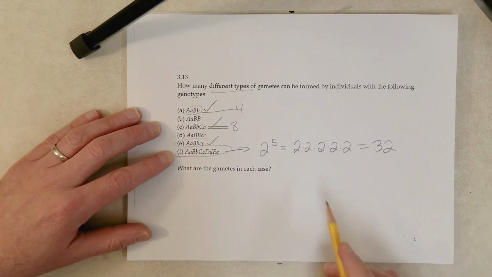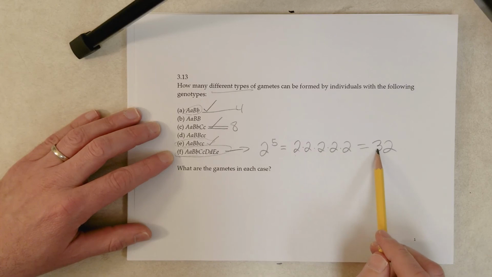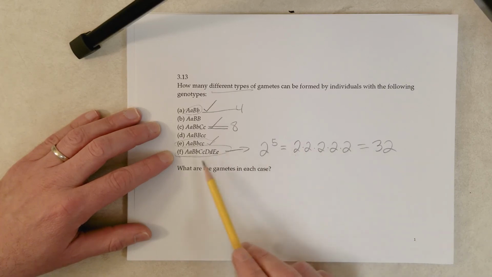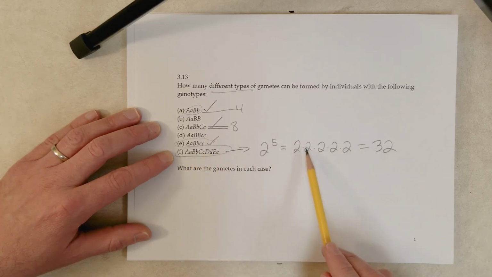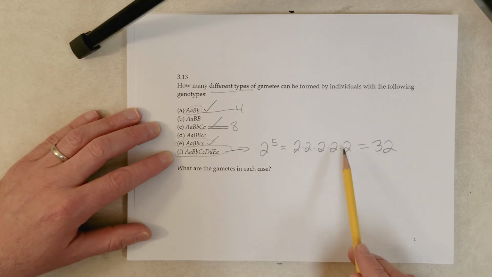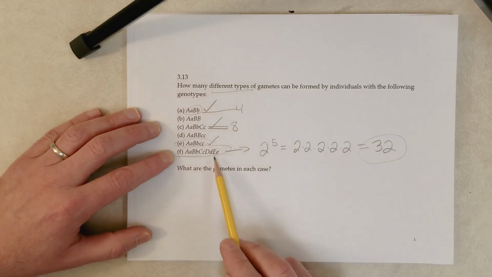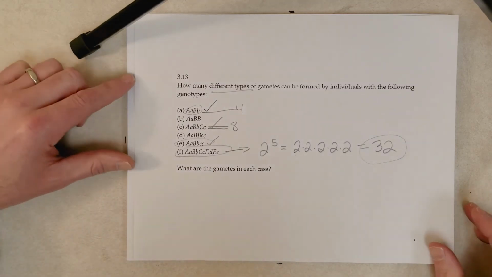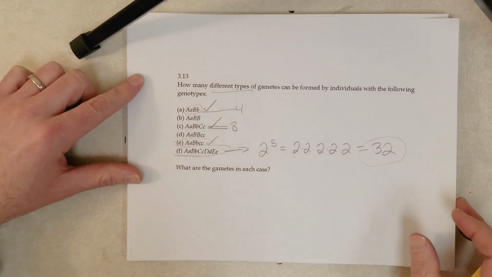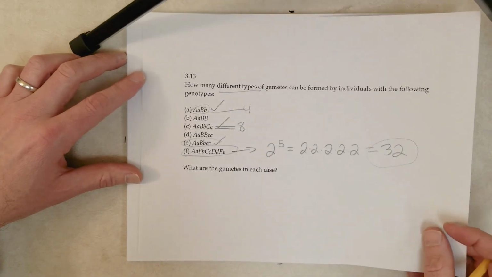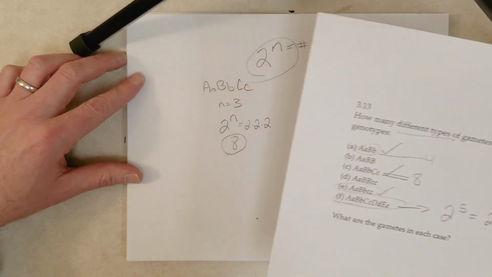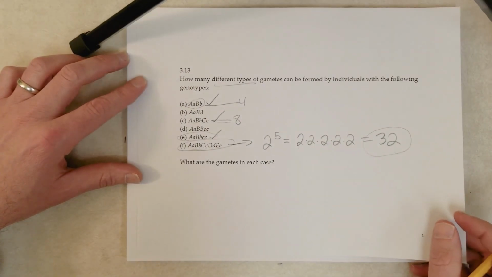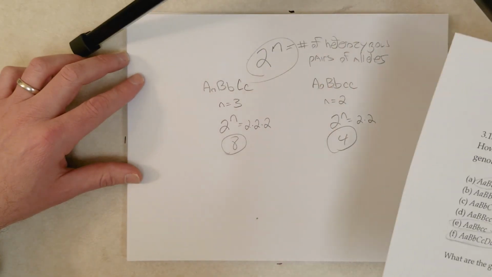And that's it. And it seems kind of low, but let me think this over again. 1, 2, 3, 4, 5. 2 times 2 times 2 is 8, times 2 is 16, times 2 is 32. Yep, okay, so 32 genotypically distinct types of gametes for this individual right here. Okay, so I hope you all understand how to figure that out with the formula or using the forked line diagram.